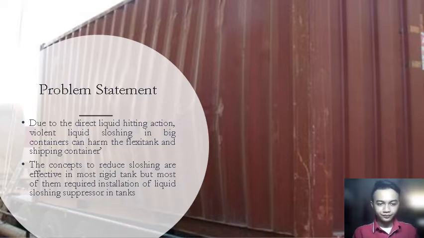There are many concepts to reduce sloshing in most rigid tanks, but most of them require installation of liquid sloshing suppressor.